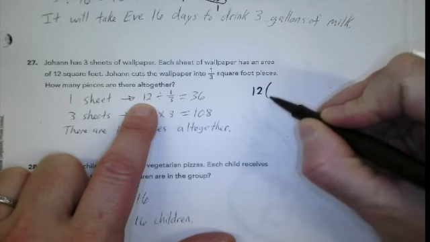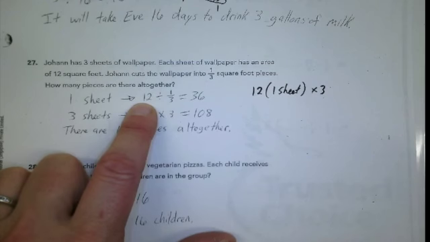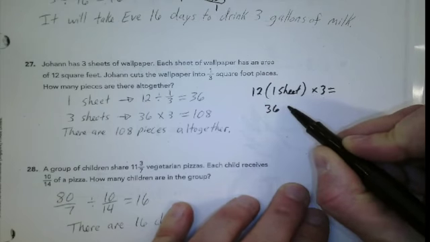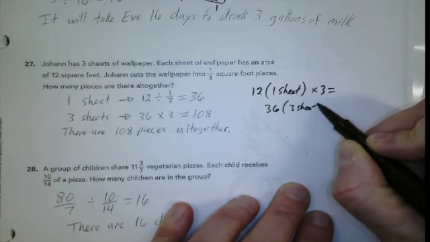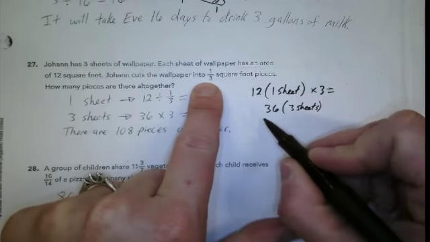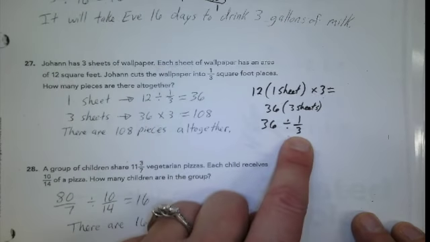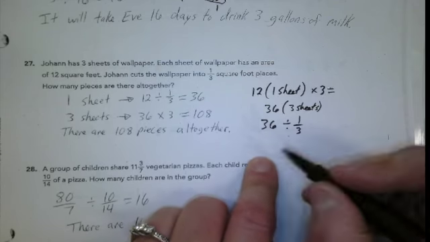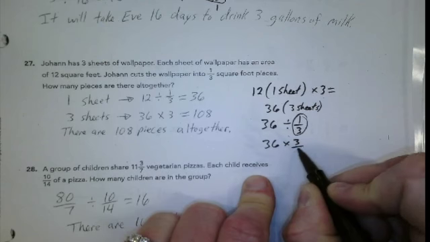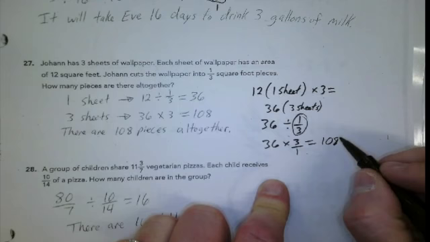12 was for 1 sheet. If you take that times 3, then that's the type of area she would have for 3 sheets. So that would equal 36, and that would be for 3 sheets. But then you need to take the 36 and you need to cut it into 1/3 pieces. So 36, and now you're dividing that by 1/3. Well, dividing by 1/3 is actually the same as multiplying by its reciprocal. So that's like saying 36 times, what's the reciprocal? 1 over 3 would be 3 over 1, or just saying 3. 36 times 3, that's where I'm getting the 108 pieces altogether.